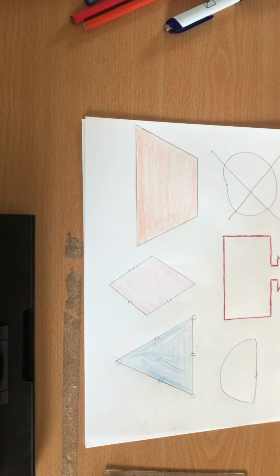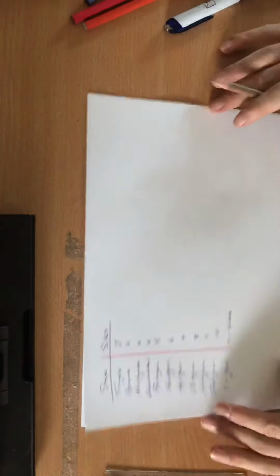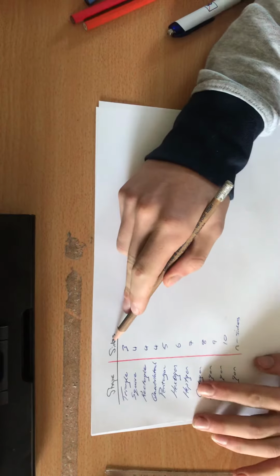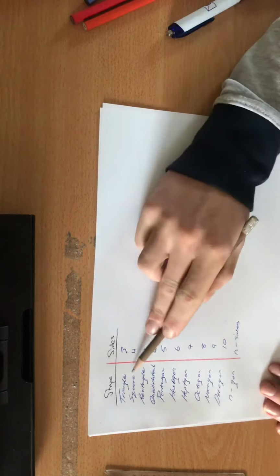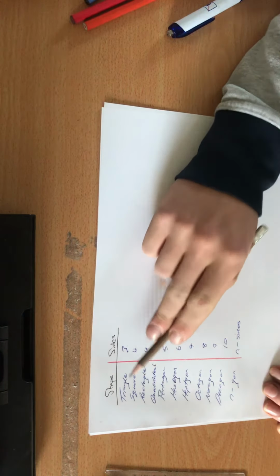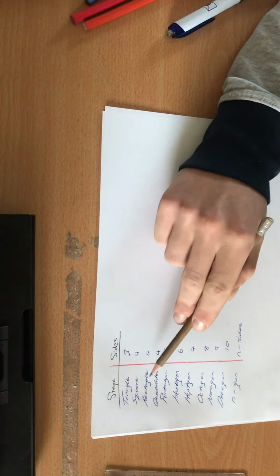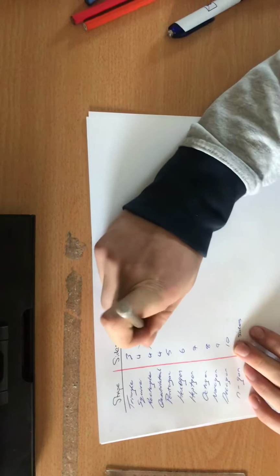So moving on, I'm going to mention a few shapes now. I have a list of all the shapes here, and a list of the number of sides they have here. A triangle has three sides. A square has 4 sides. A rectangle has 4 sides. These two are known as quadrilaterals.